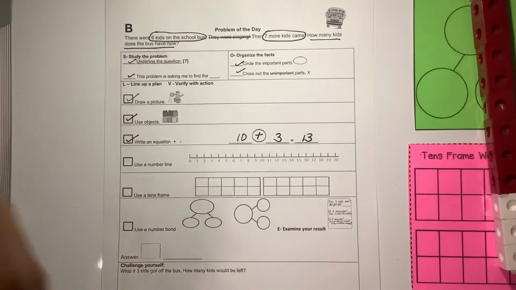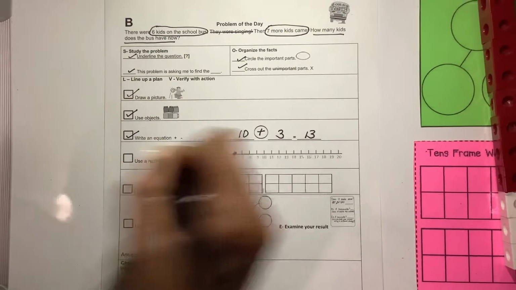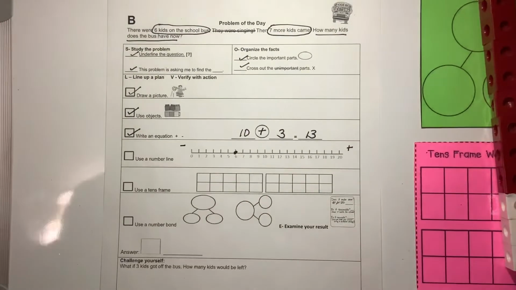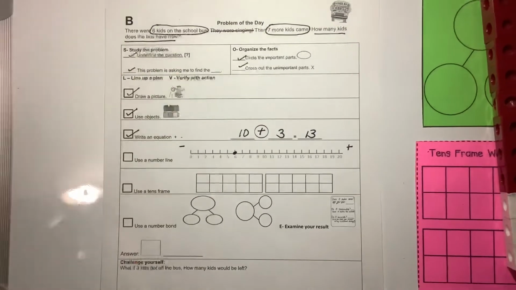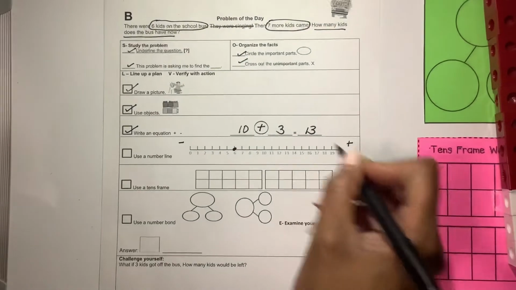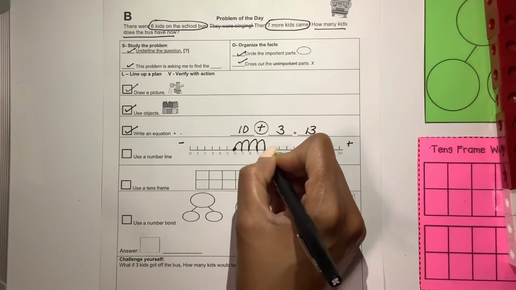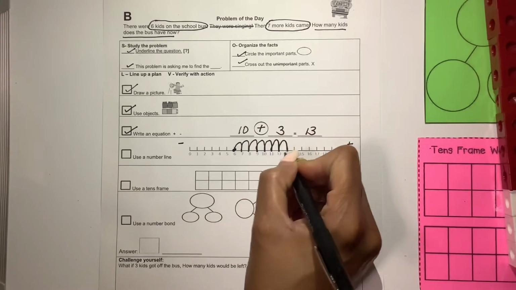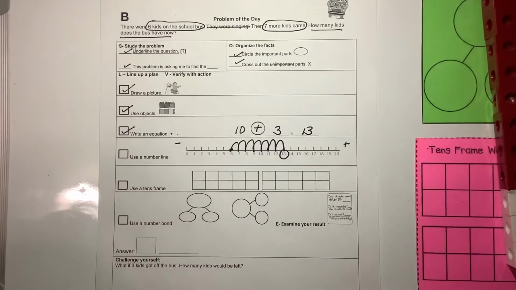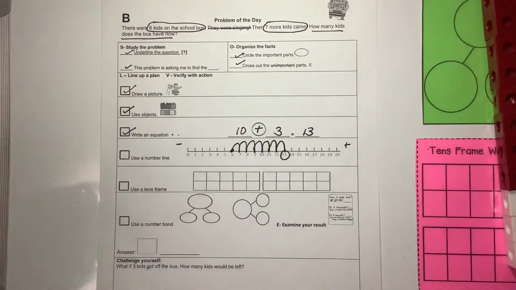Let's put that in our number line. We started with 6 kids on the bus. I'm going to put a dot on 6. I know that this way is plus, this way is minus. I know 6 kids on the bus, 7 more came. I'm going to jump to the right 7 more times. 1, 2, 3, 4, 5, 6, 7. And I landed on the number 13. So I know that my picture was correct and my equation is correct, right?